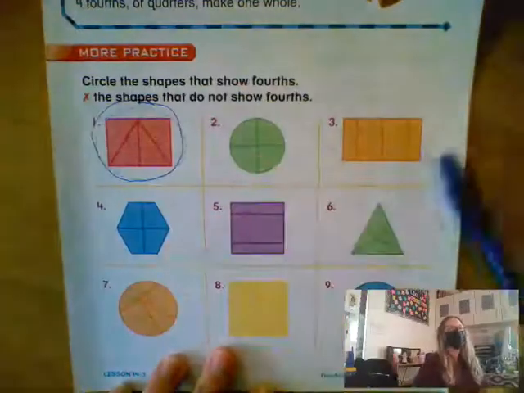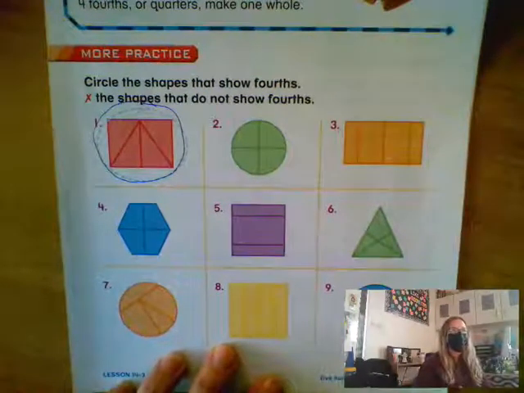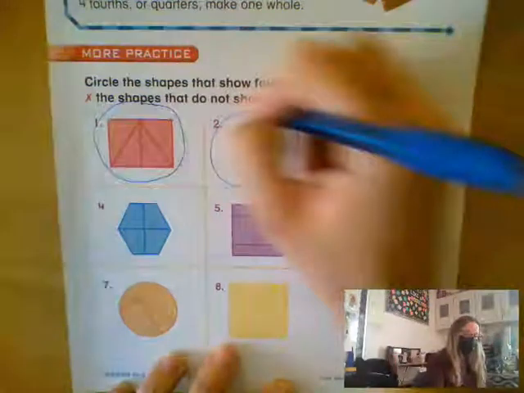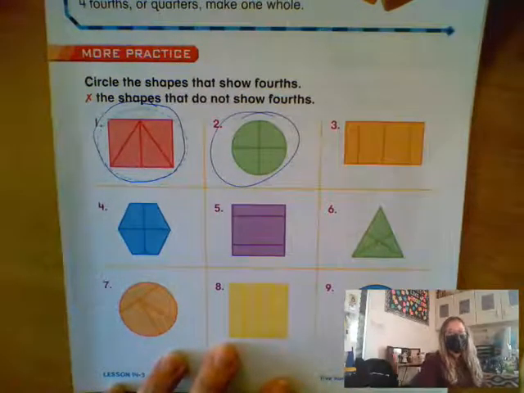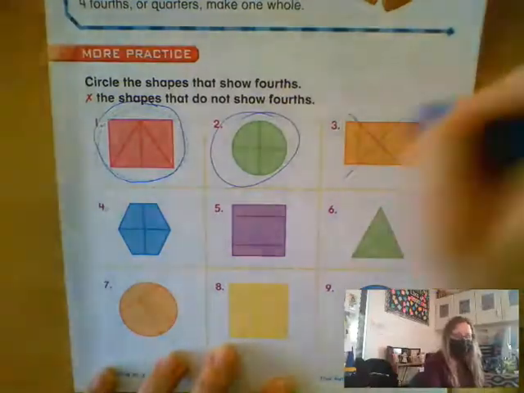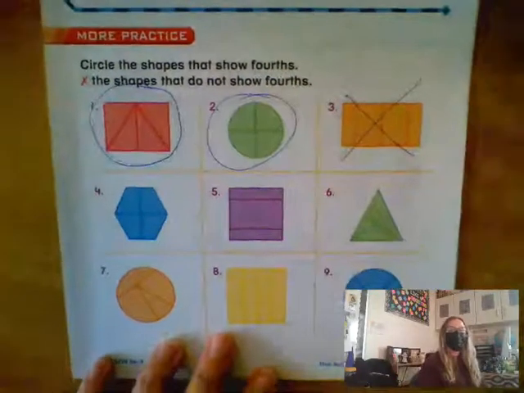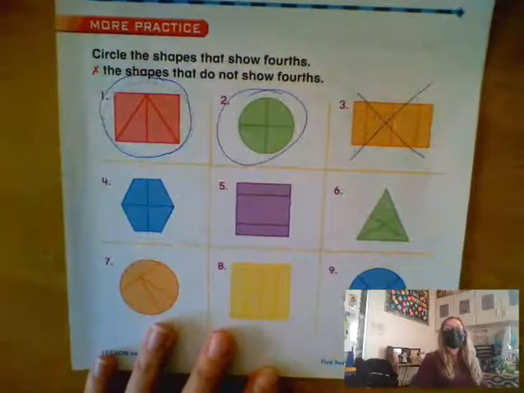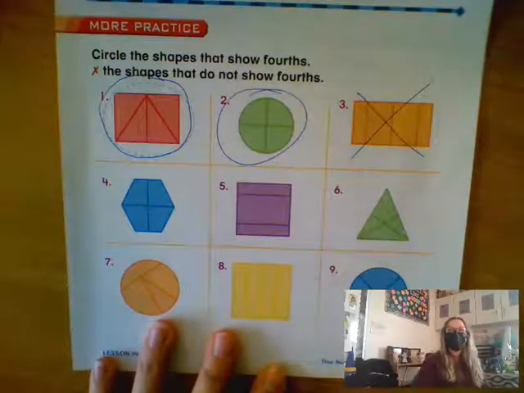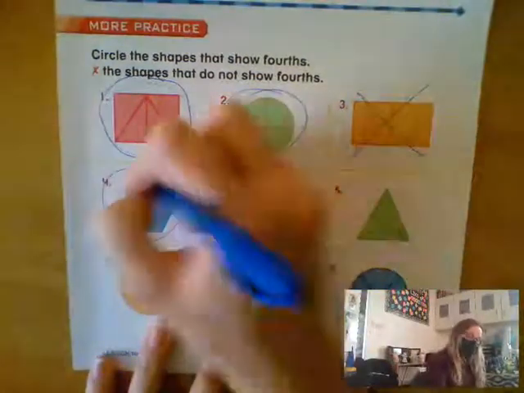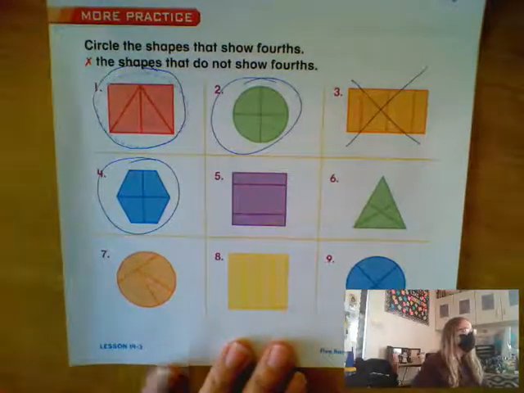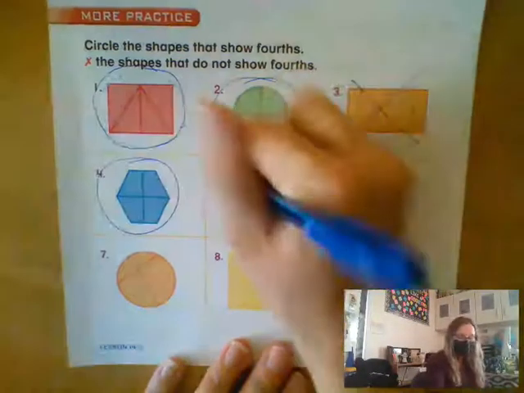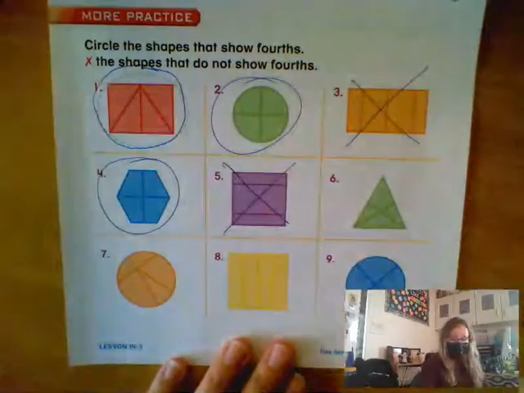Number 2, Beckett. Should I circle it or cross it off? Circle it. They are equal shares. Mateo, number 3. Should I circle it or cross it off? Cross it off. I've got 2 big ones and 2 little ones. They're not equal. Landon, number 4. Circle it or cross it off? Circle it. 4 equal shares. Good job. Johnny, number 5. Circle it or cross it off? Cross it off. Yep, they're not equal shares. There's not even 4 of them.